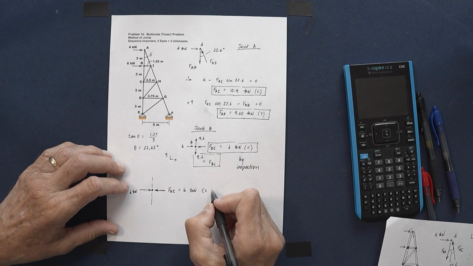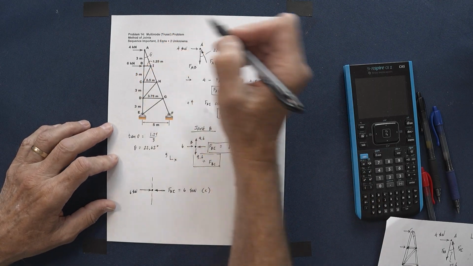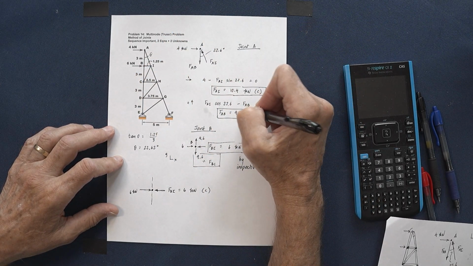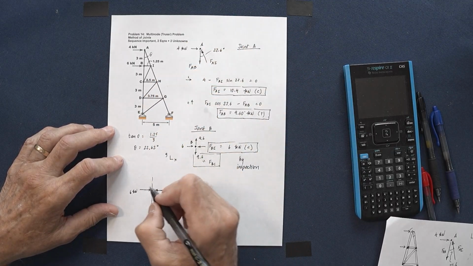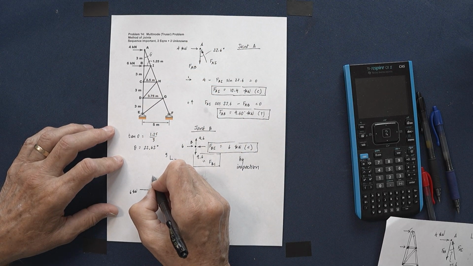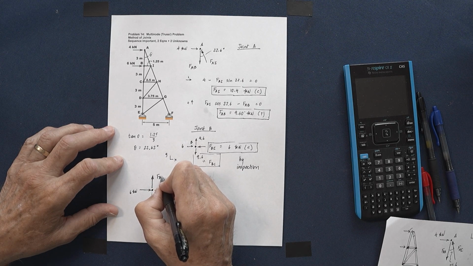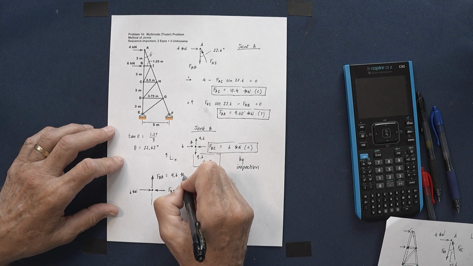And since he's pushing, he's in compression. AB, we just found to be in tension and equal to 9.6. And so if he's pulling on A, he has to be pulling on B, so he acts up on B. And so FAB is equal to 9.6 kilonewtons.